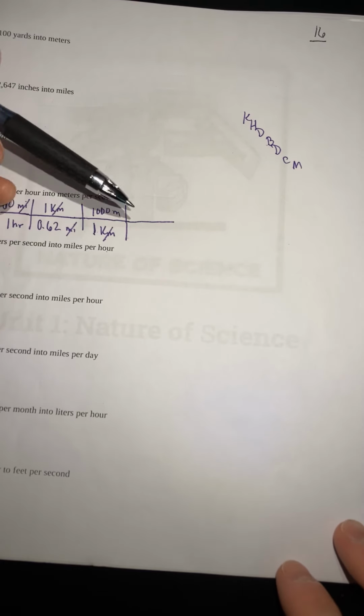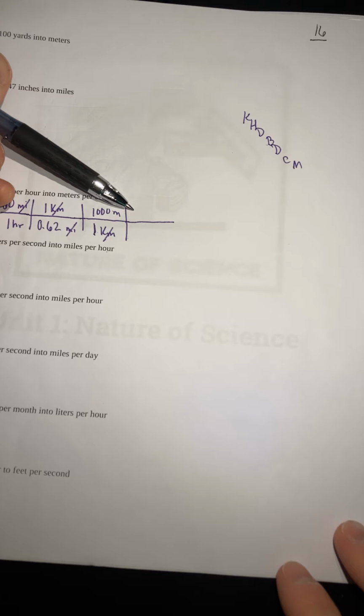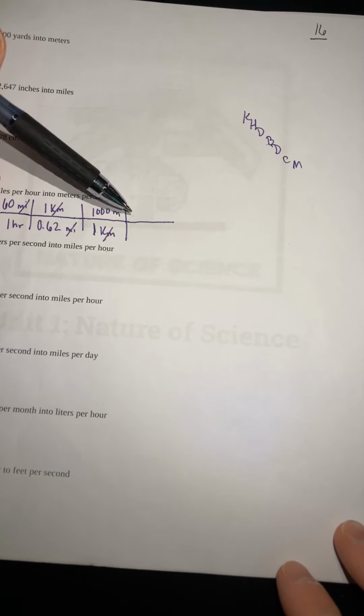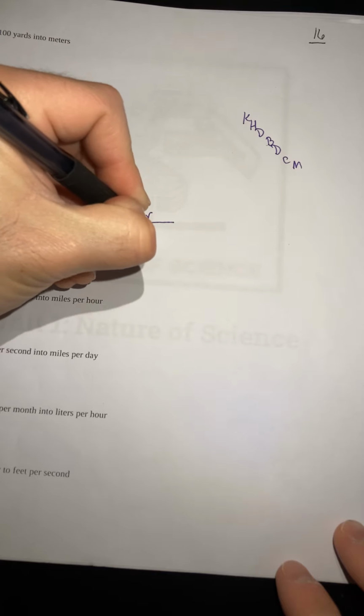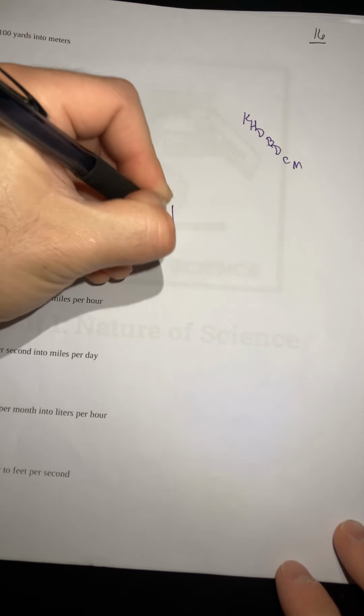So if we go from hours into minutes, what do we want on top right here? Hours is on bottom right here. So what do we want on top right here? We want hours because we want hours to cancel out. So 1 hour is equal to 60 minutes. That's the thing that's a little different about these compound conversions, is now we are converting a unit that's on the bottom of that fraction. So hours will cancel and leave us with minutes.